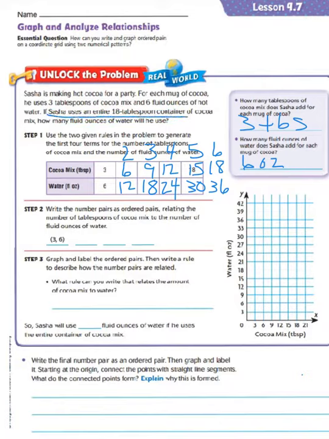Now, let's take a look at step 2. It says to write the number pairs as ordered pairs, relating the number of tablespoons of cocoa mix to the number of fluid ounces of water. So we're going to compare our cocoa mix to our fluid ounces of water. So where they meet up, that is the numbered pair that we would be using. So as you can see, our first one is done for you. It's 3 tablespoons of cocoa mix to 6 fluid ounces of water.